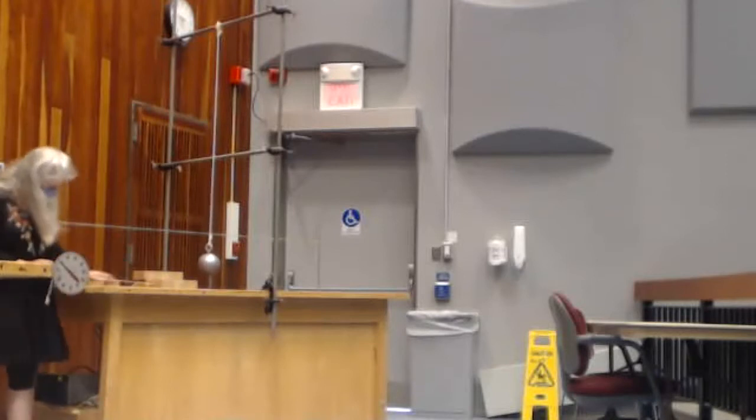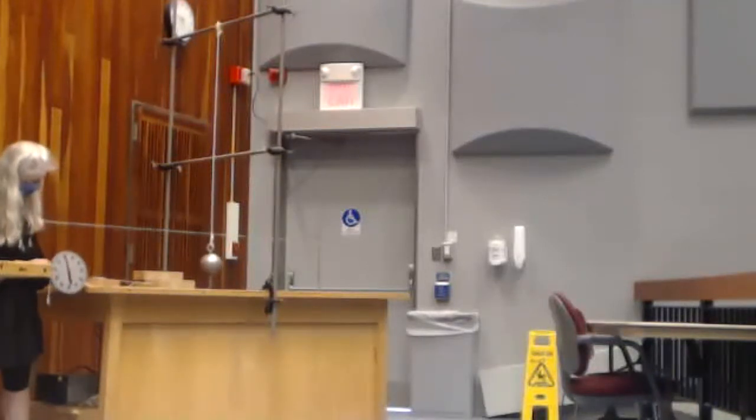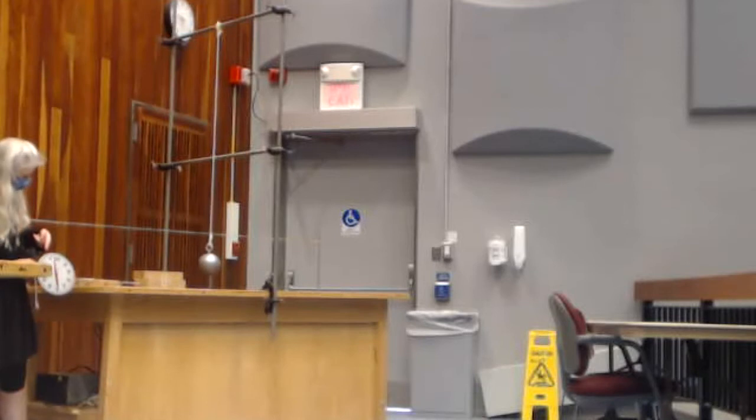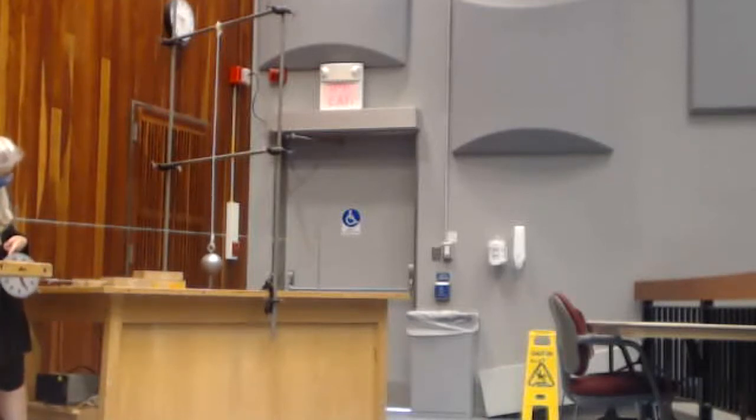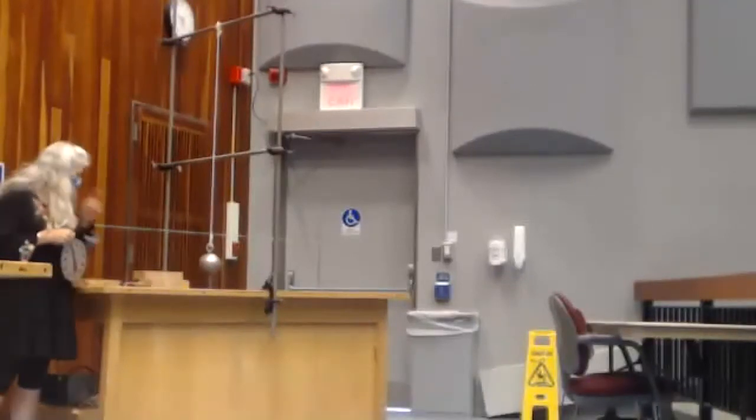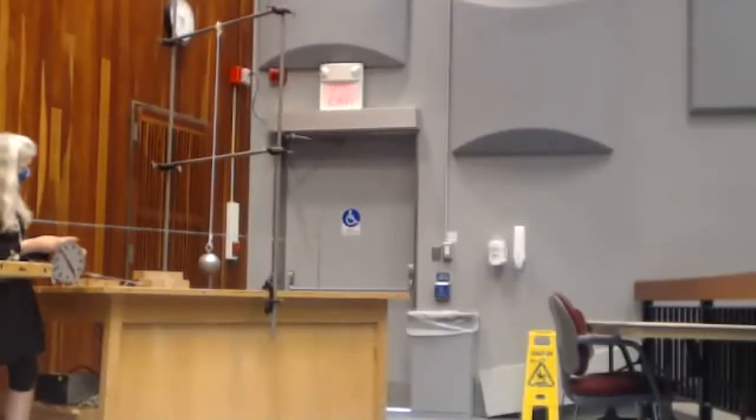So if you look at this, I pull it till it starts to slide, and that's about 4. It's a little bit higher. And then when it slides, it's a little bit lower. It's like 3. So it is about right.